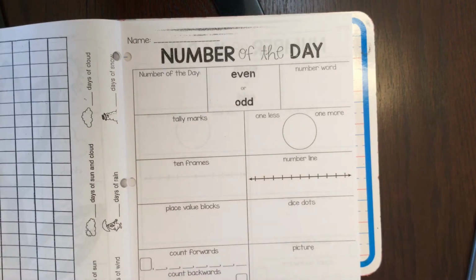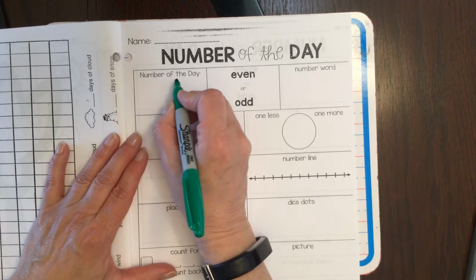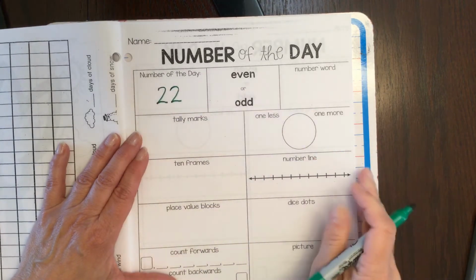Our number today is the number 22. So we're going to add that right here where it says the words number of the day, a nice 2 and a nice 2, and they should be the same size.